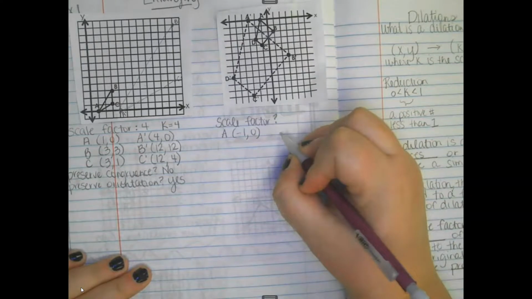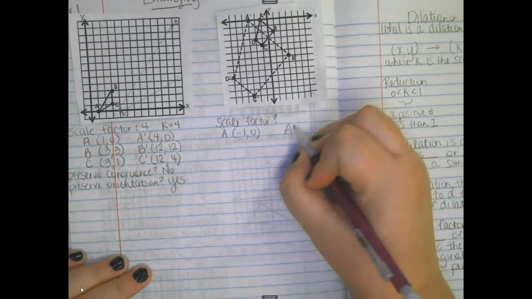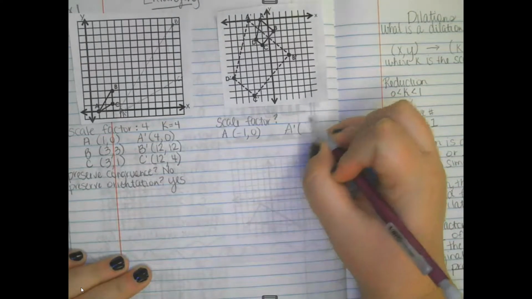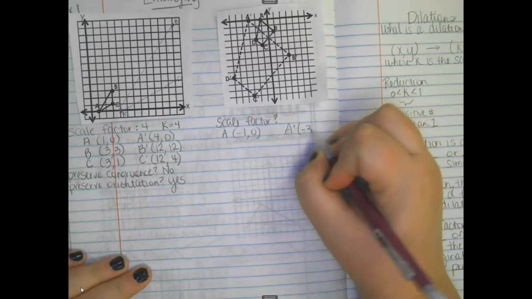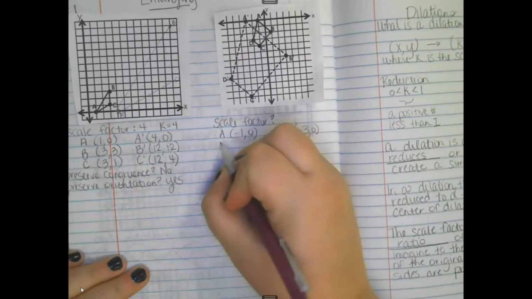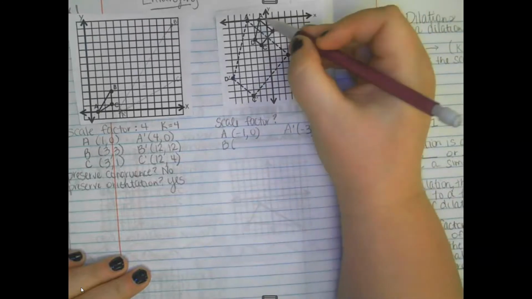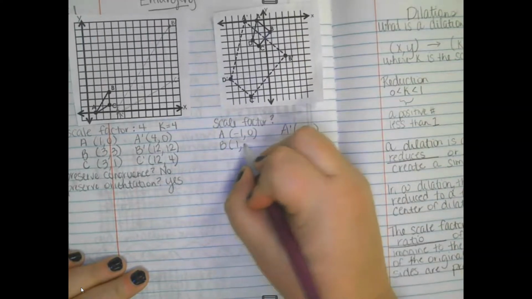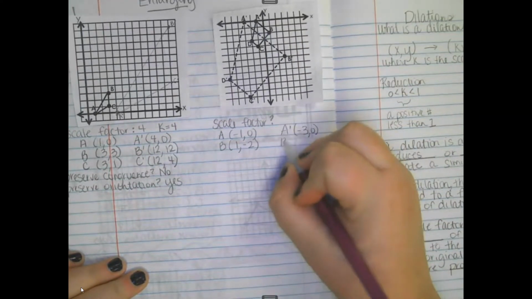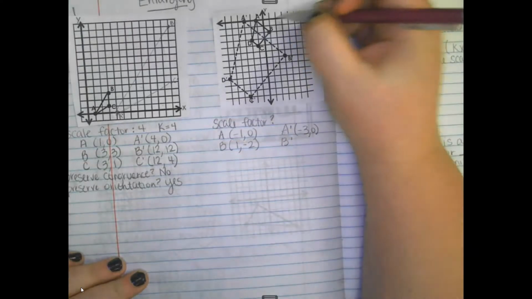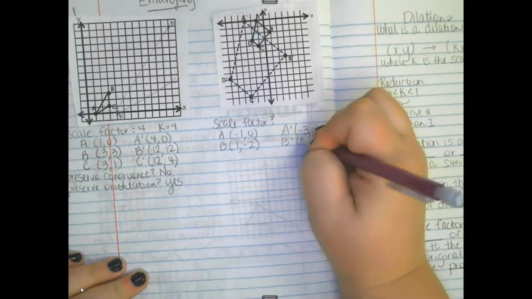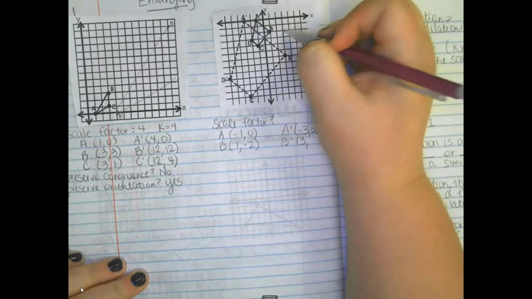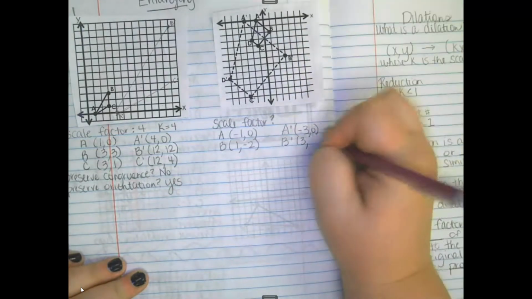A prime is the point negative 3, 0. I'm going to show you why I wanted to do B to begin with. B is point 1, negative 2. And B prime is point 3, negative 6.